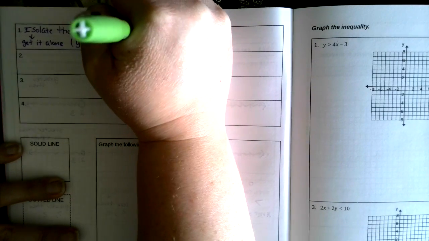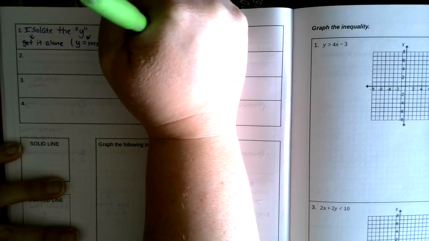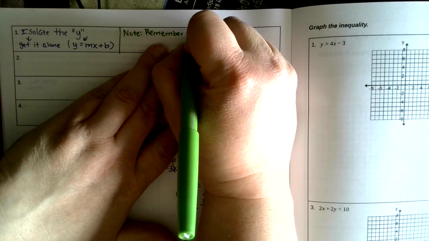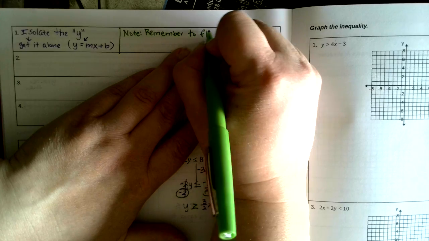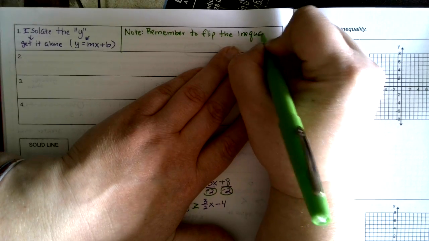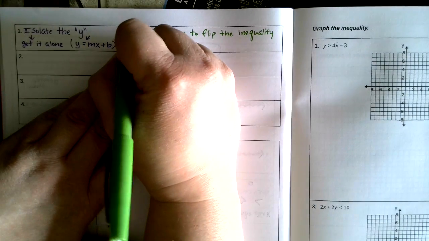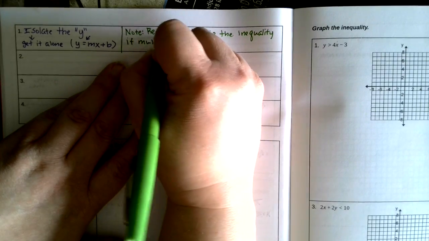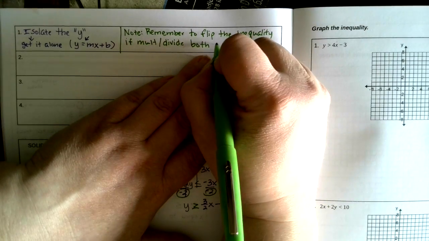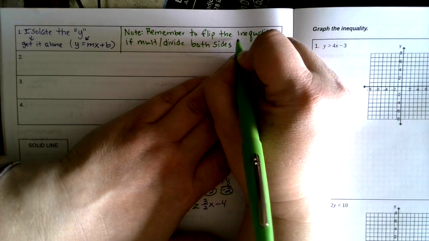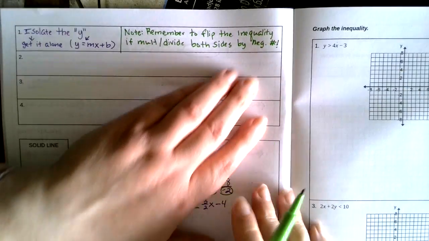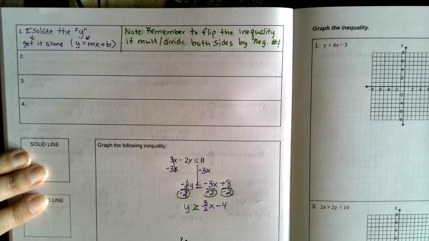So note, remember to flip the inequality if you multiply or divide both sides by a negative number. That's something that we have to remember from our work in Module 4.